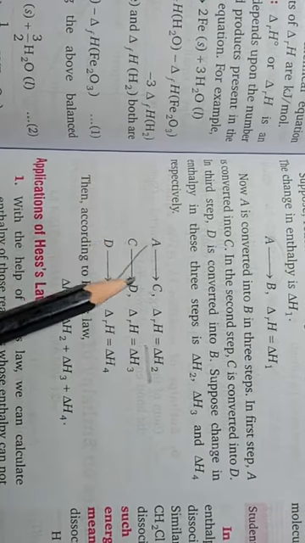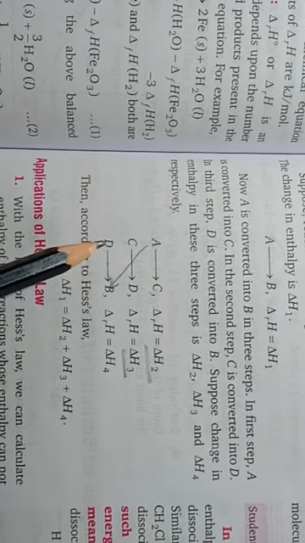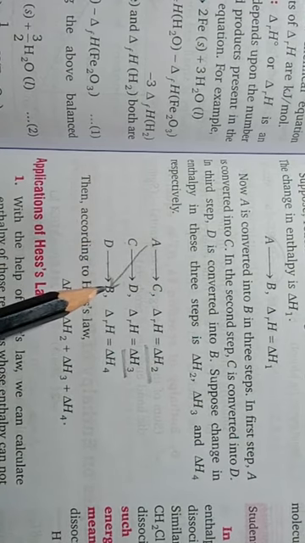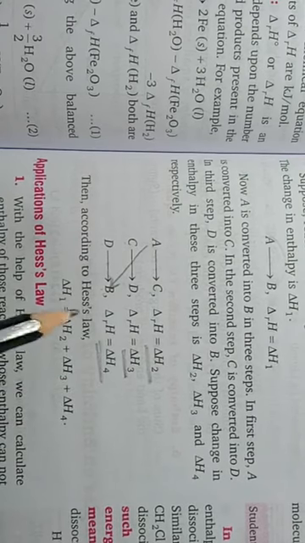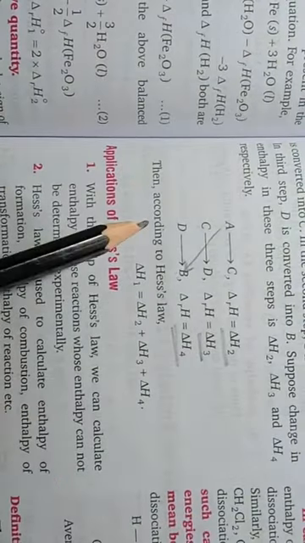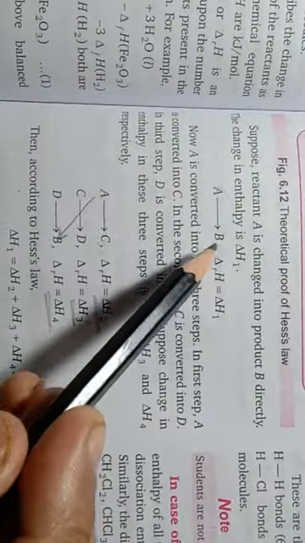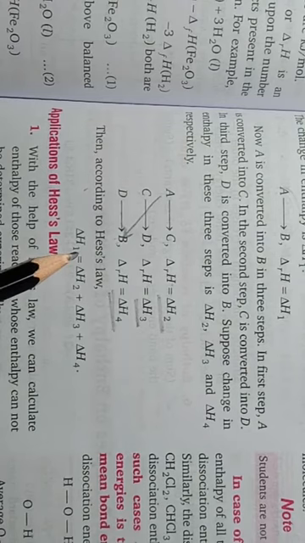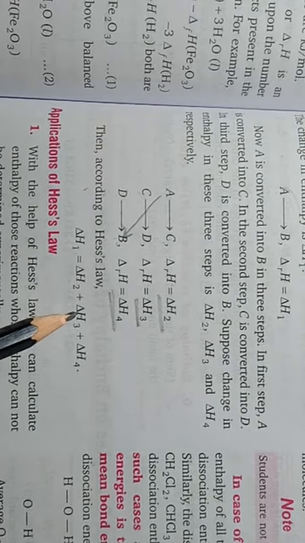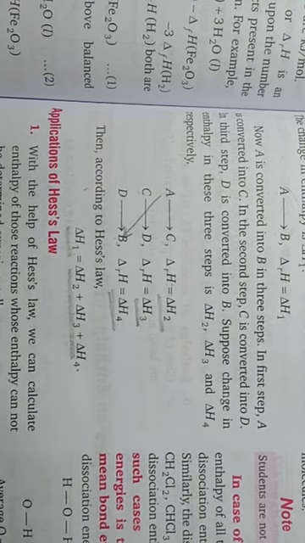When C is converted into D, the change in enthalpy is delta H3. And lastly, D is converted into B, and the change in enthalpy is delta H4. According to Hess law, the change in enthalpy in both cases will be the same. So delta H1 equals delta H2 plus delta H3 plus delta H4.